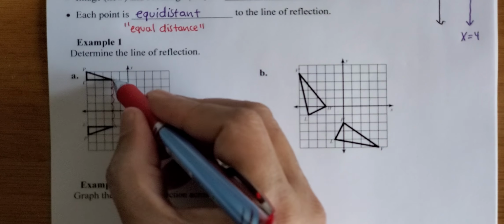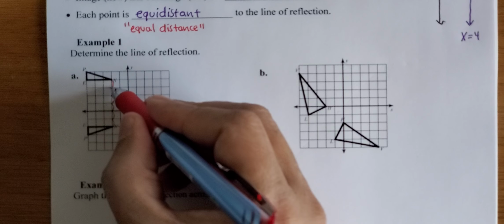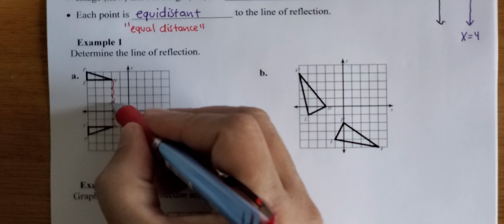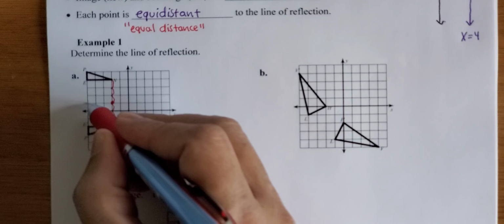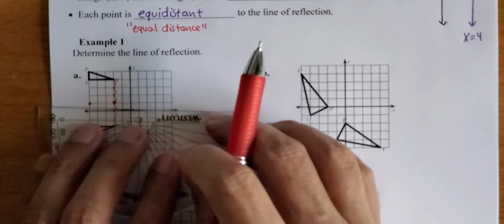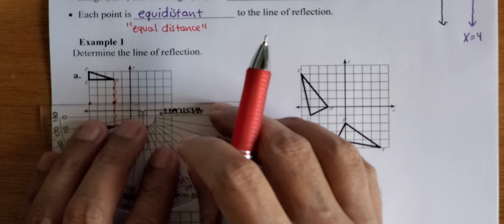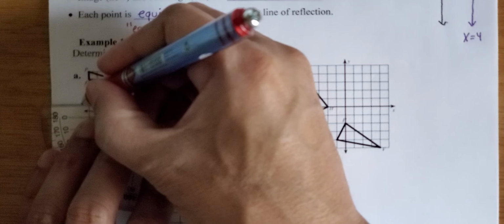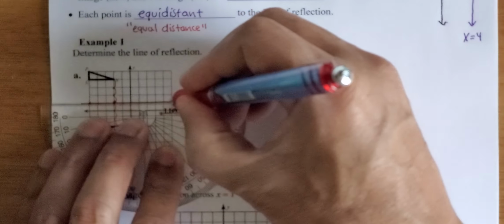So all we have to do is go back halfway. So 1, 2, and 3. I'm going to plot a point here, and it's going to be the same thing here. So once I have those 2 points, I can also do P and P prime, but I hope you realize that this point will be also halfway the distance between P and P prime. So once we see that, then we can sketch the line of reflection.